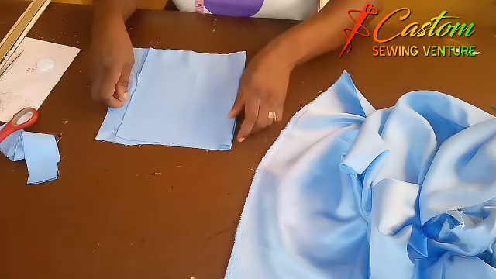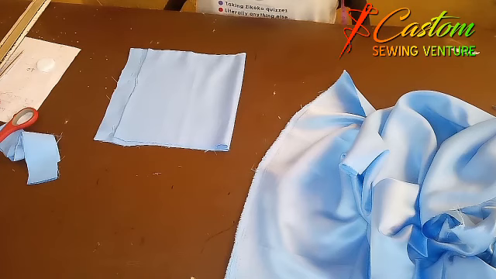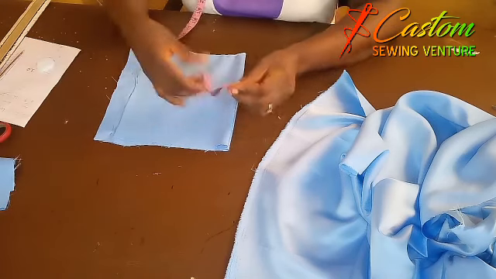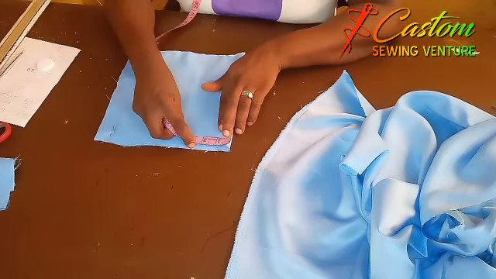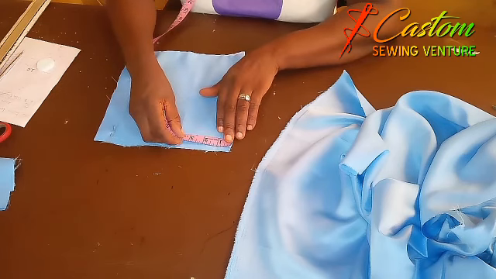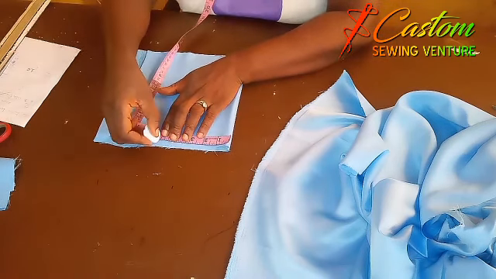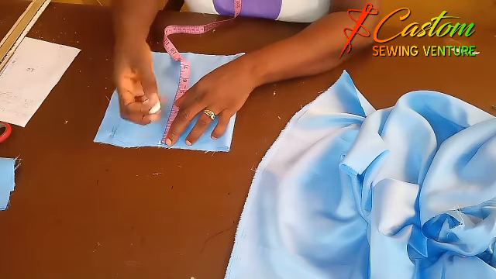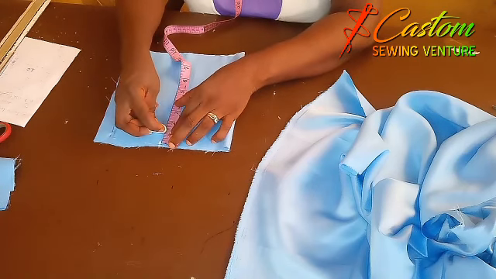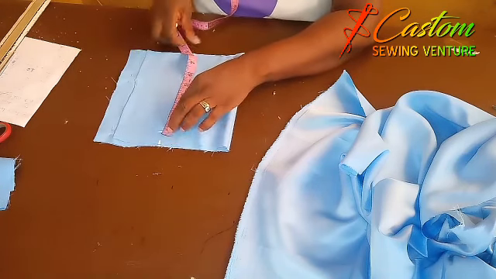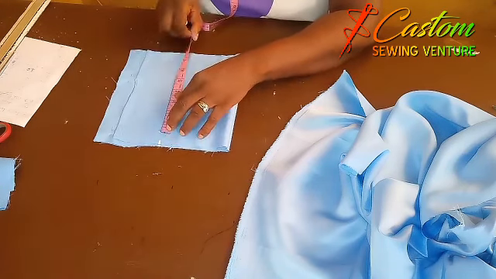Okay, so I'm going to input my measurement now. The shoulder is 10, so 10 divided by 2, I have 5 here. And then the shoulder is usually sloped, so I come in by 1 before I take my armhole, because I'll be cutting that one off.